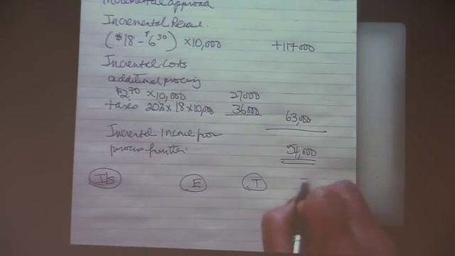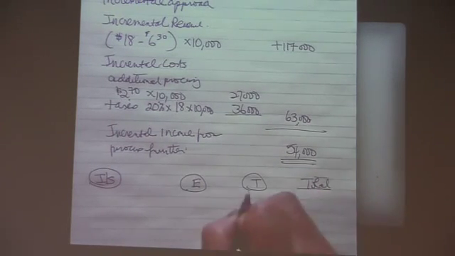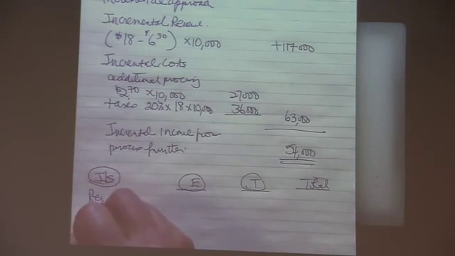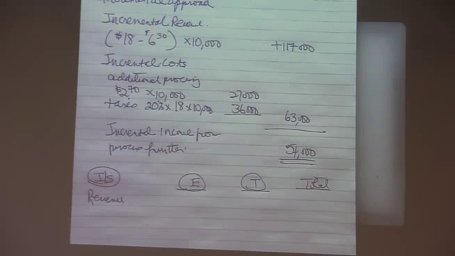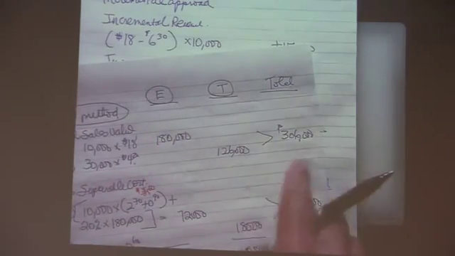So we're going to do it the long way. Revenue, we know that ethanol revenue is going to be, let me see, we did that already, right? Let me find my notes. We've got 180 and 126, 306.